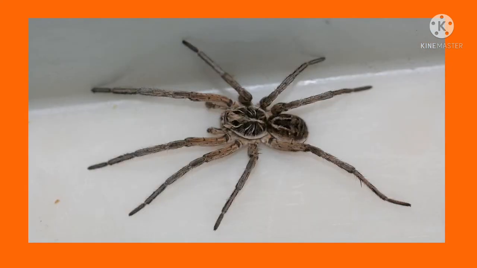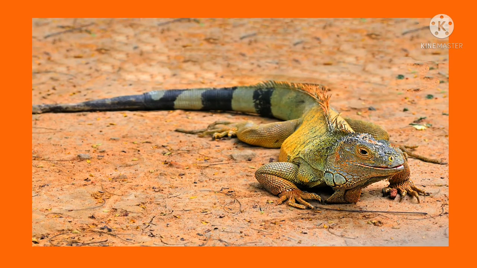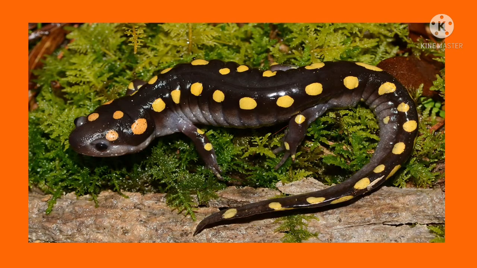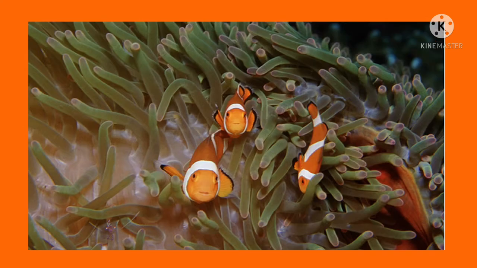How about a spider? Is a spider an invertebrate? Correct. They are invertebrates. Now how about an iguana? Is it a reptile or an amphibian? Yes, they are reptiles. How about this newt? Is it an amphibian? Correct. Yes, they are. How about clownfish? You guessed it right. Clownfish are fish.